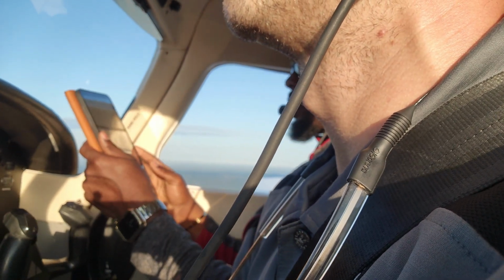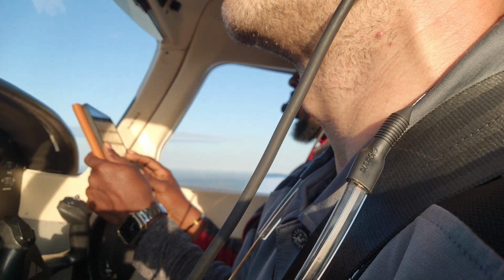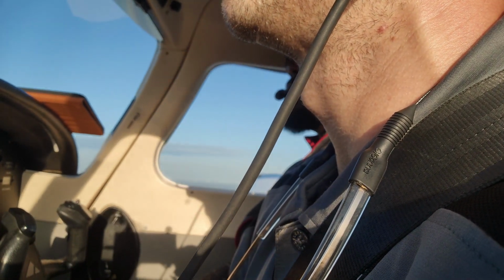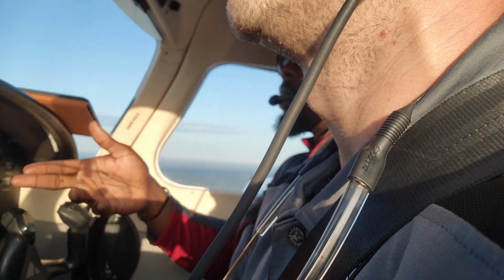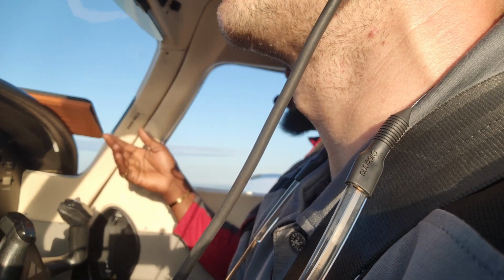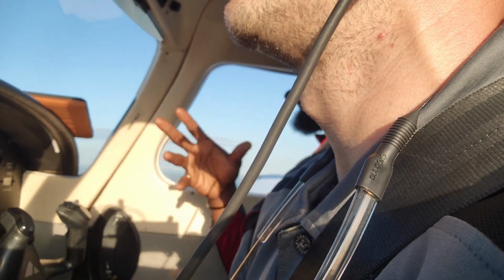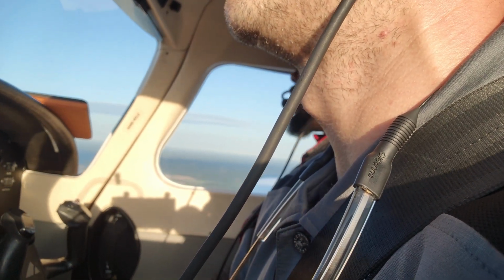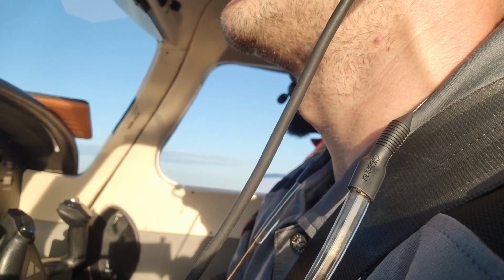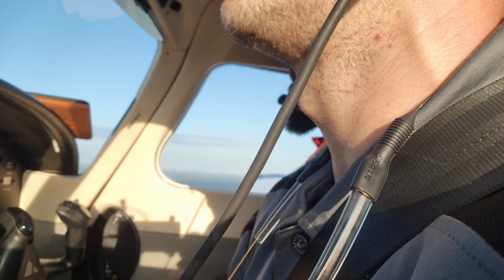That's one thing: you don't want to fixate. If you fixate on your altitude, then your heading may get off. If you fixate on your heading, then your altitude and airspeed may get off. You have to train yourself to constantly look over and over, inside, outside, until it becomes natural. You'll just be sitting here flying, and it becomes natural.